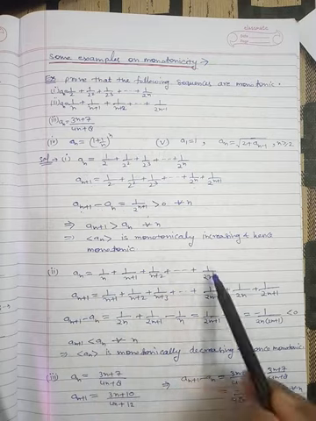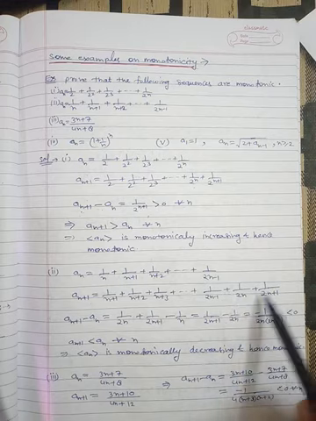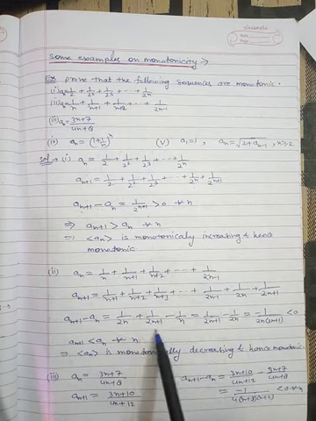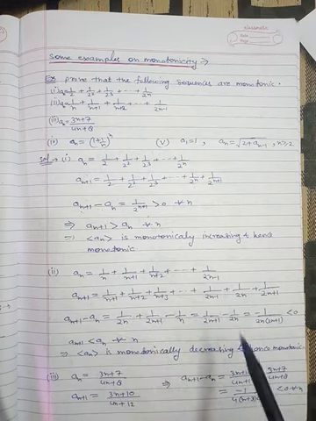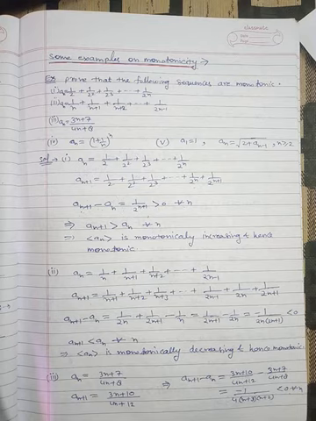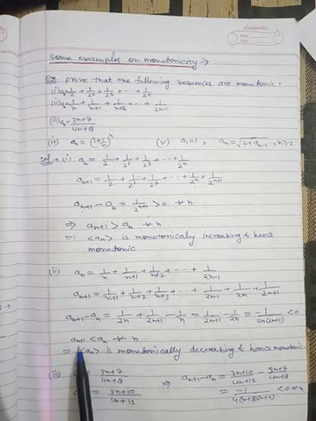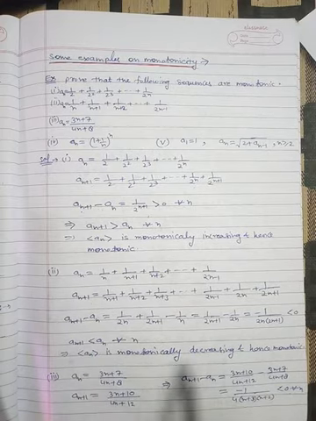When you take the difference, these terms will be cancelled out, and only the left terms remain: 1/(2n) plus 1/(2n+1) minus 1/n. Now simplify. We get a negative value, which is less than 0. That's why a_(n+1) is less than a_n. So it is monotonically decreasing, and hence monotonic.